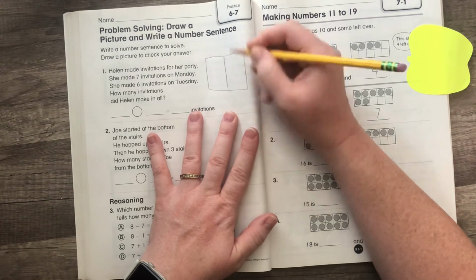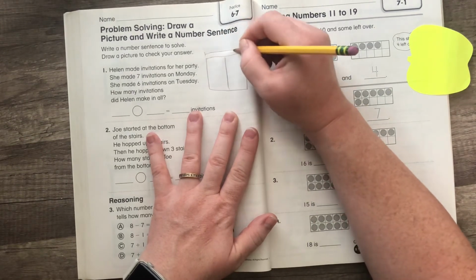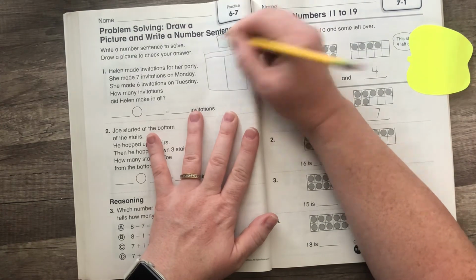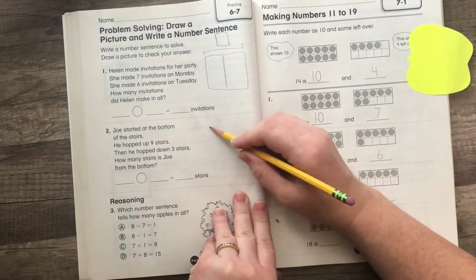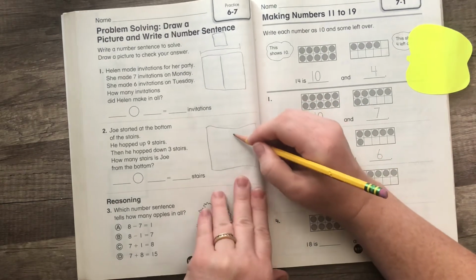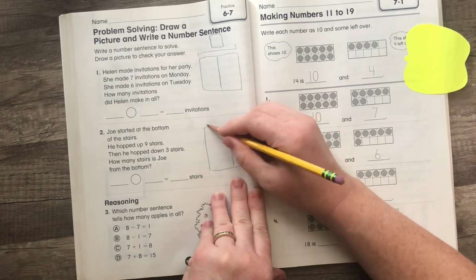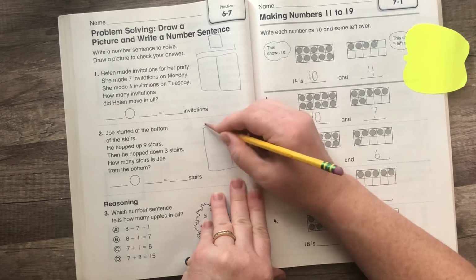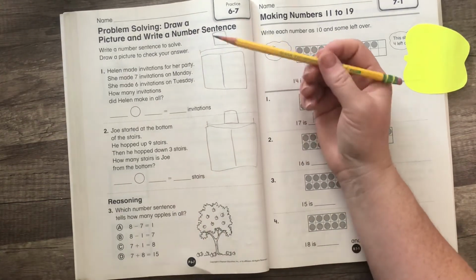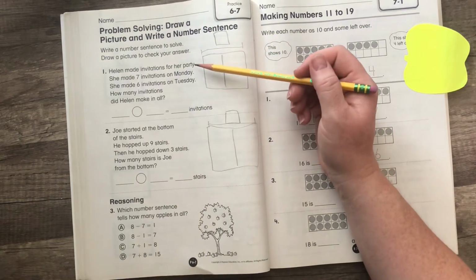Okay. And then all you're gonna do is fill it in, okay? So you are going to do the same thing here, okay? Okay, so for this one here, number 1, Helen made invitations for her party.